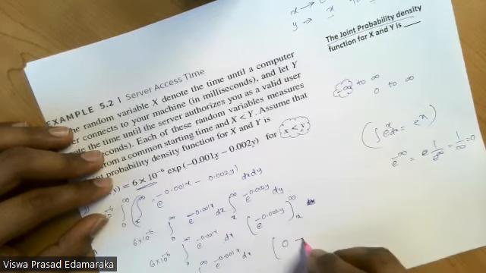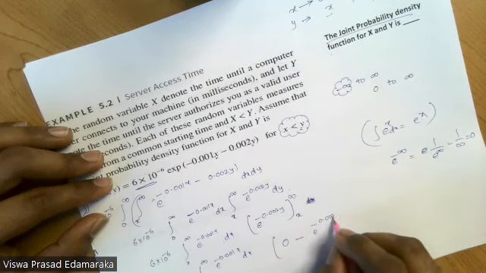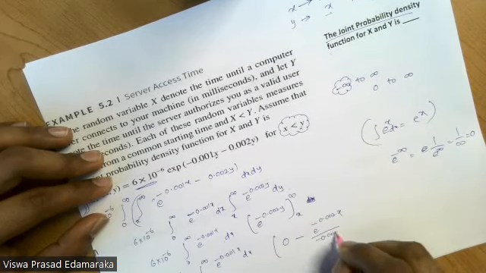So 0 minus e power of minus 0.002x by 0.002.